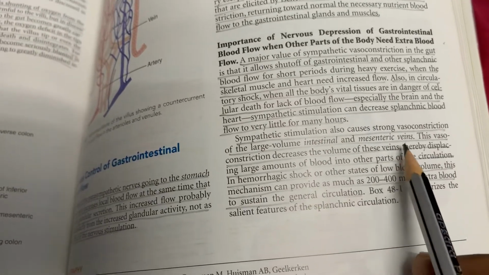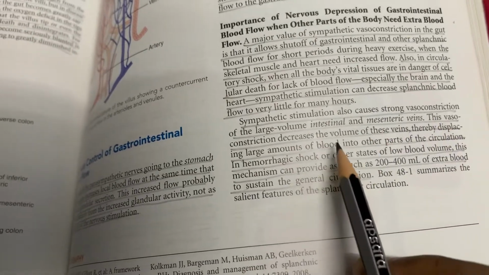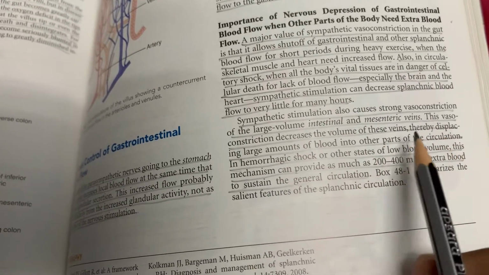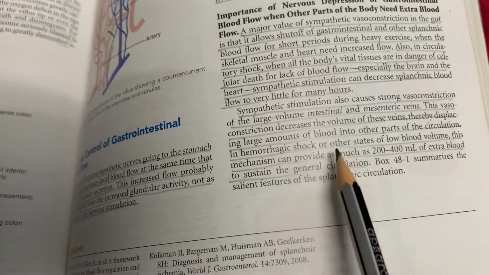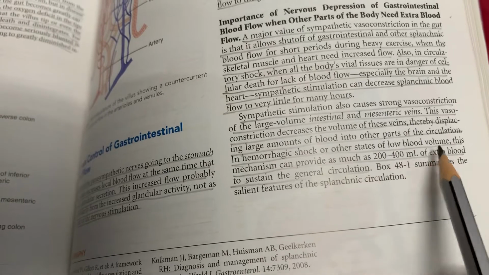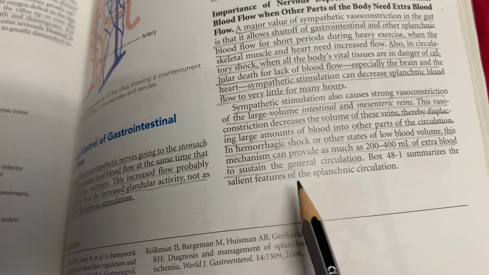Sympathetic stimulation also causes strong vasoconstriction of the large volume intestinal and mesenteric veins. This vasoconstriction decreases the volume of these veins, thereby displacing large amounts of blood into other parts of the circulation. In hemorrhagic shock or in other states of low blood volume, this mechanism can provide as much as 200 to 400 ml of extra blood to sustain the general circulation.